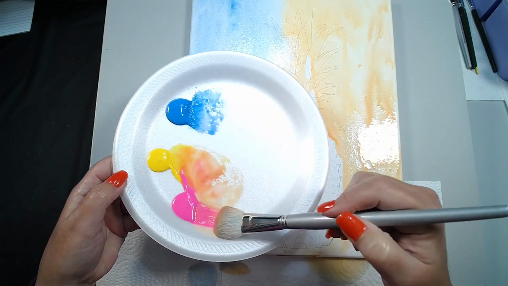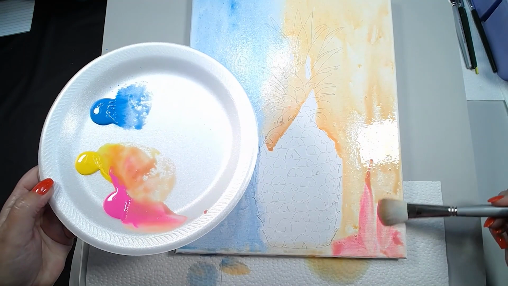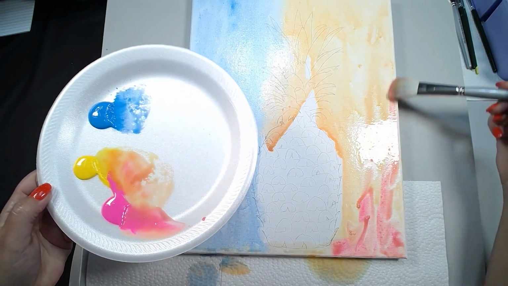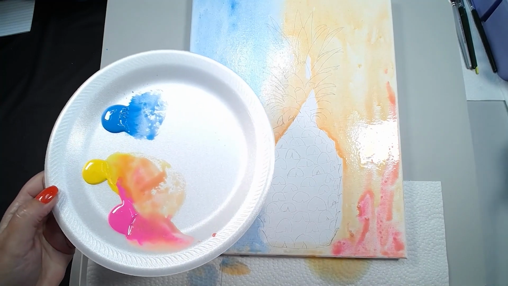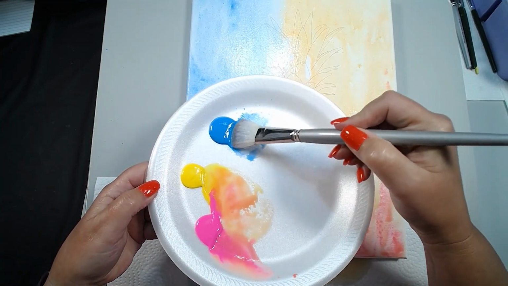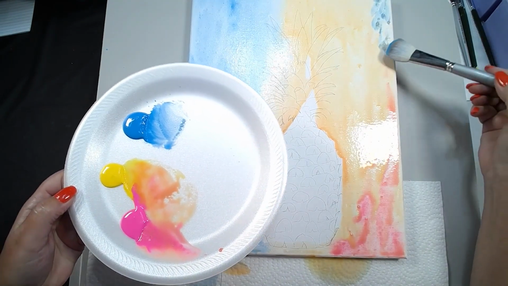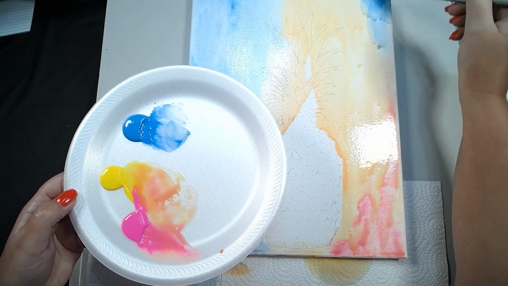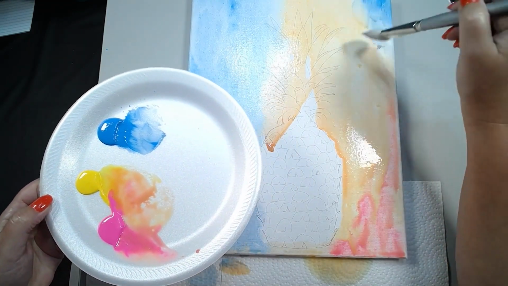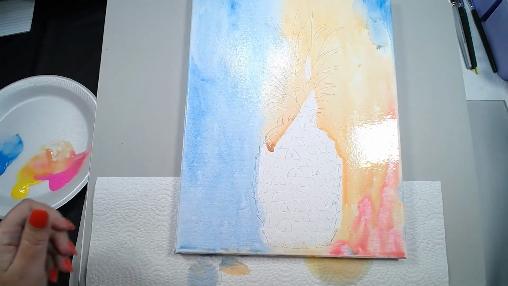Now I'm going to get just the pink. And we'll add some more of that down here in the bottom. Clean that brush out again. And let's get a little more of the blue right up here. A little bit stronger right there. All right, so that's just covering our whole canvas.